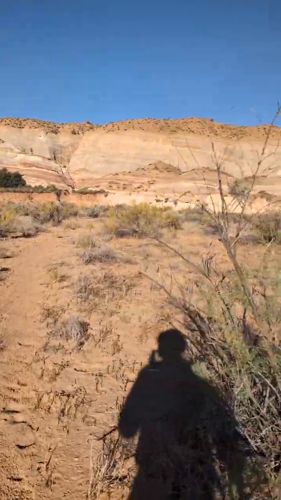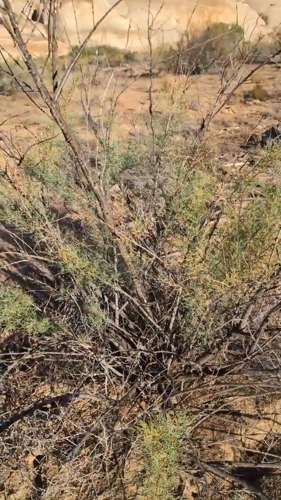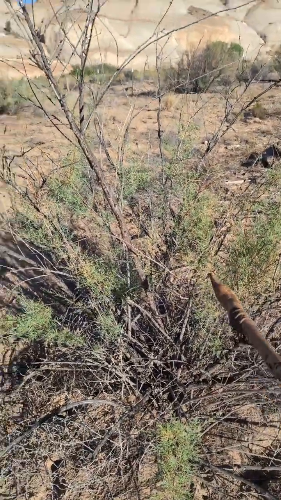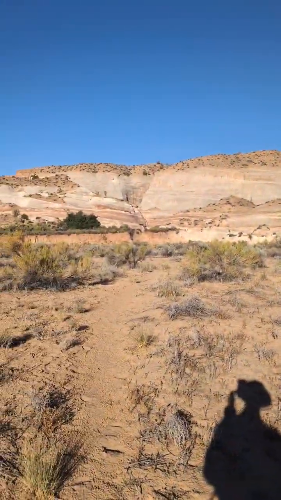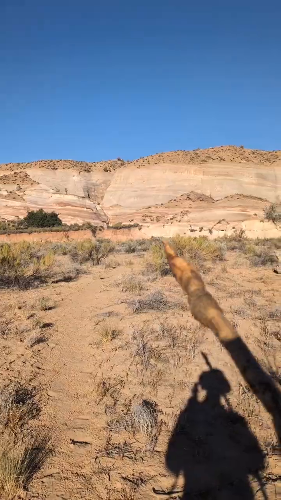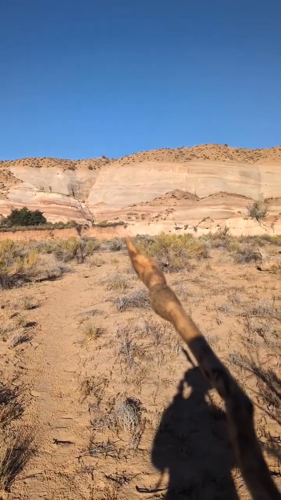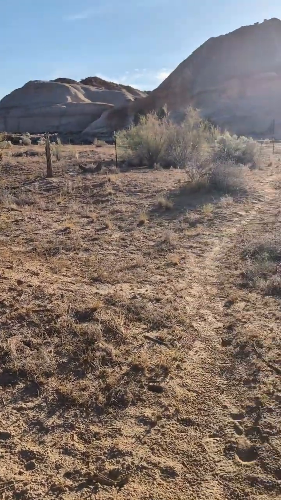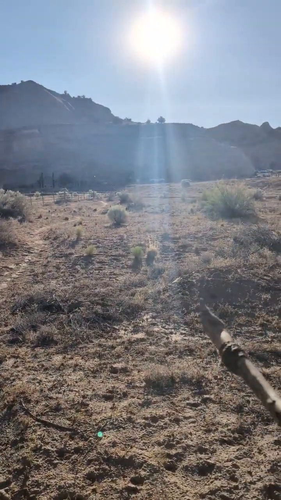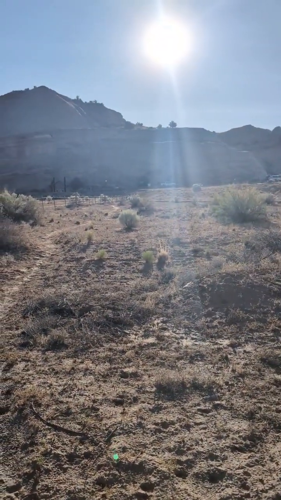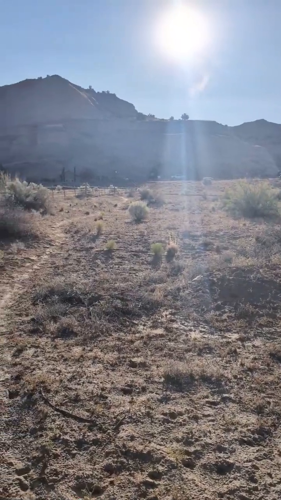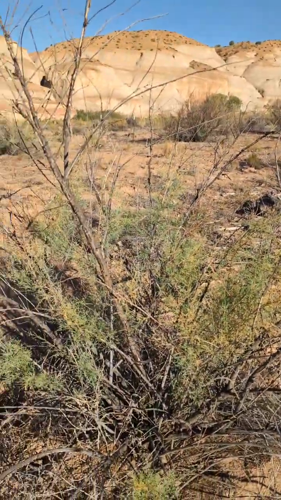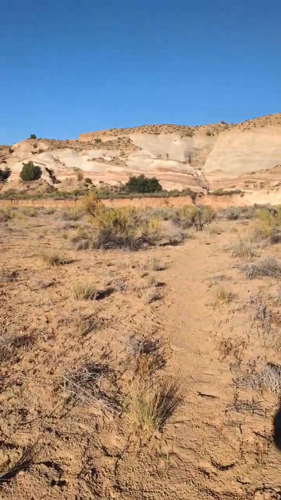I came down the other day and I realized this is a tamarisk. The nearest water is way over there. And then if we look back, there's another tamarisk. So now we see the embankment potentially over there. And I've dropped it down a bit. Now these tamarisk aren't doing well, which is great because they're an invasive species.